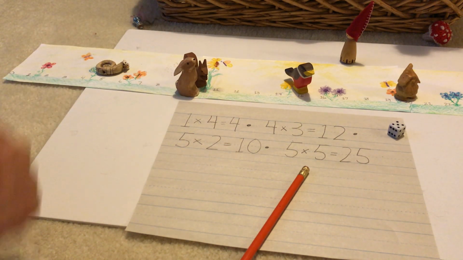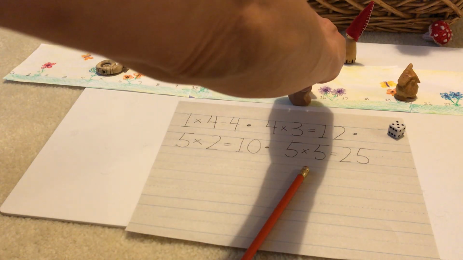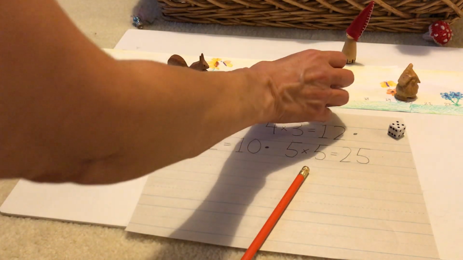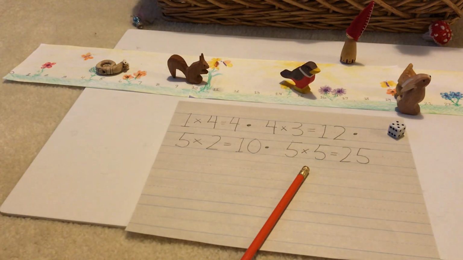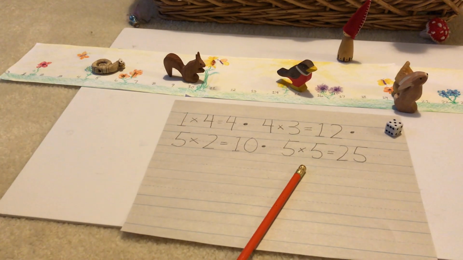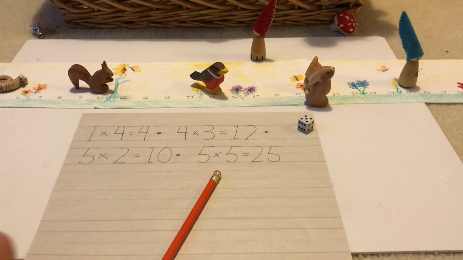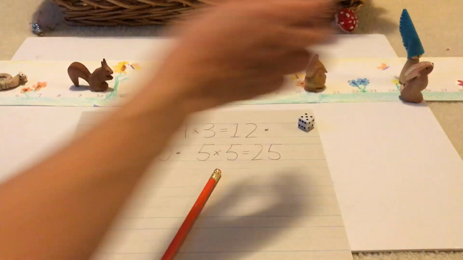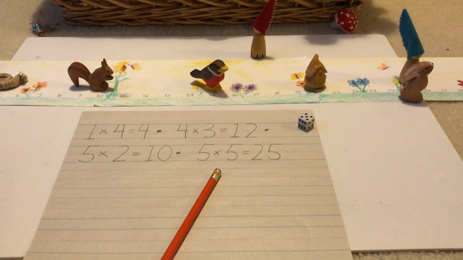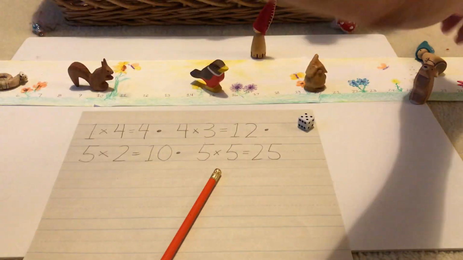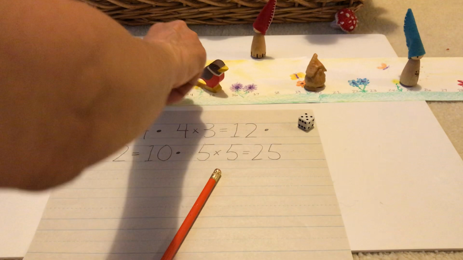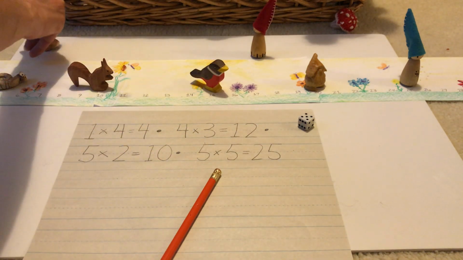5, 10, 15, oh sorry, squirrel, 20, fancy camera work, 25. Well, there it is. Really fast counting by a really fast adding, really fast plus with times. 5, 10, 15, 20, 25. So we need to get them 25 fruits.